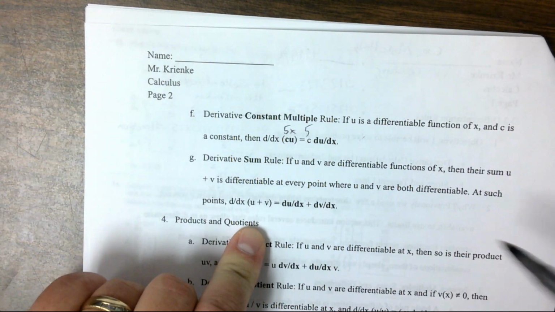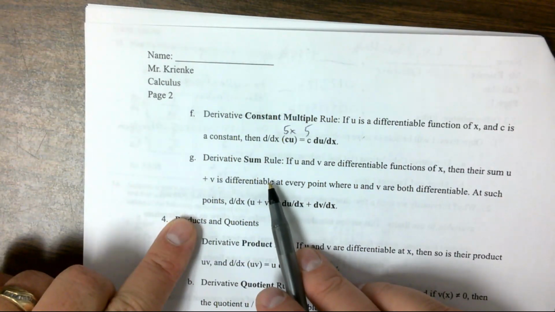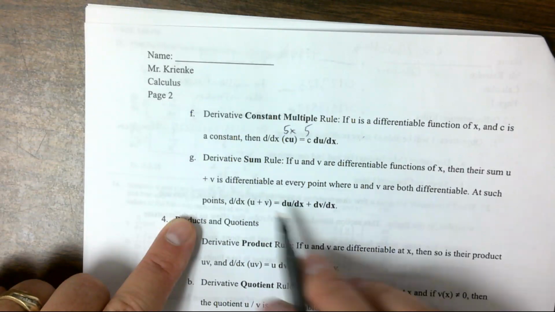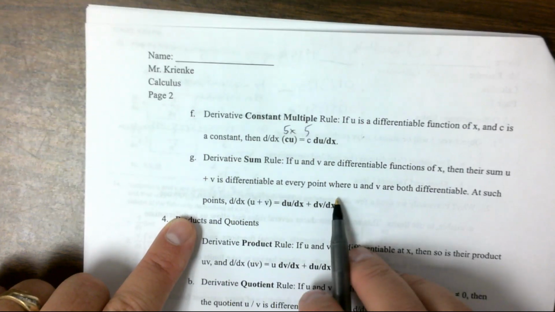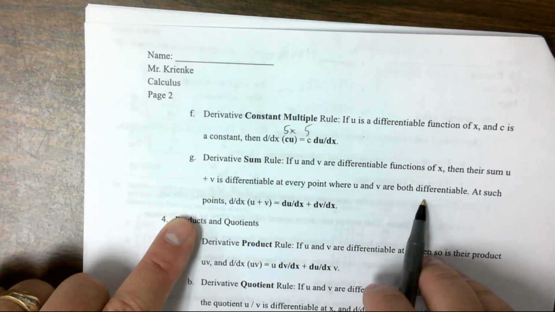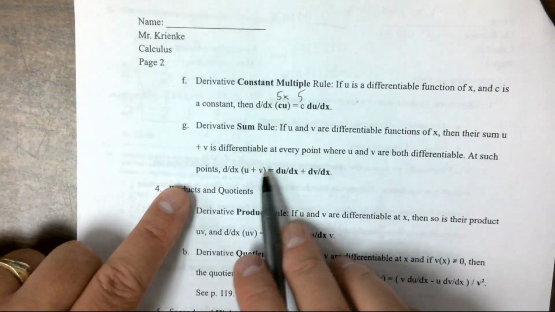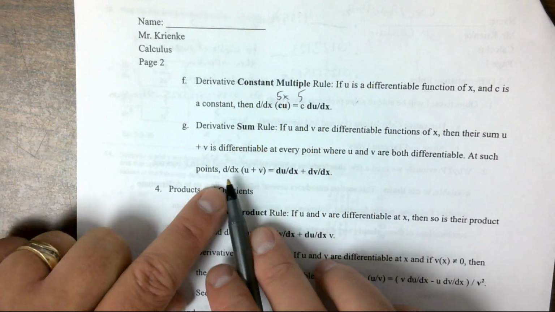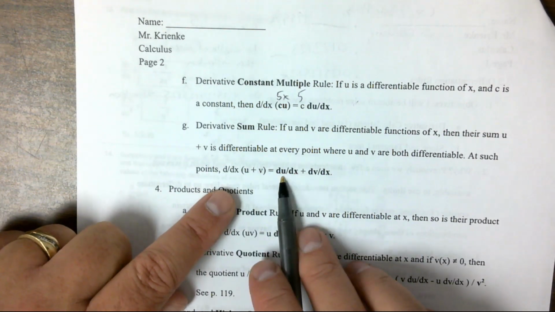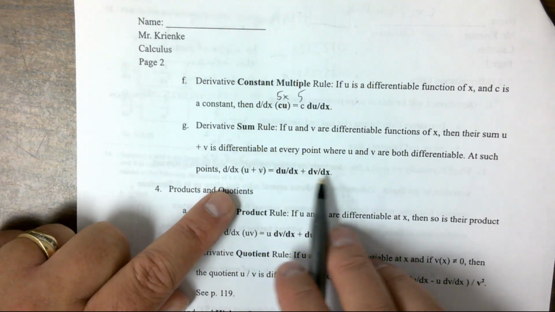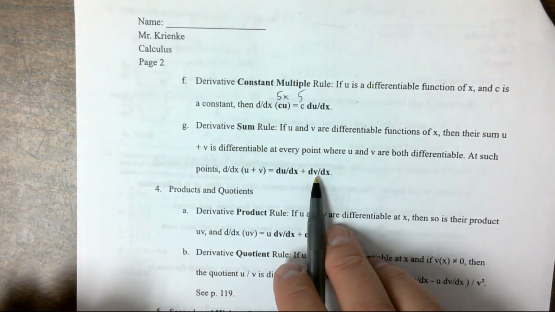Now there's also a derivative sum rule, which means if u and v are differentiable functions, then their sum is differentiable at every point where they're both differentiable. And so if you have u plus v in parentheses for the derivative, then you take the derivative with respect to x of u and of v, and just add the answers.